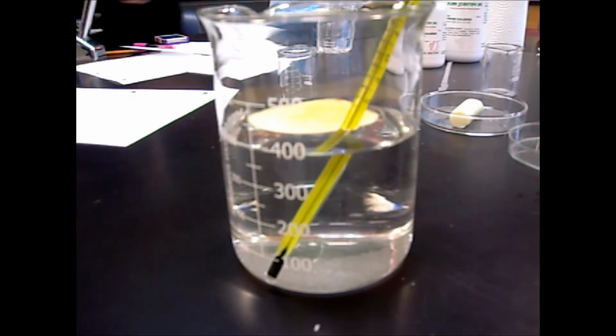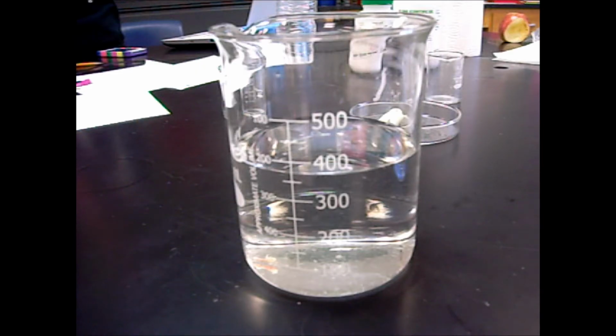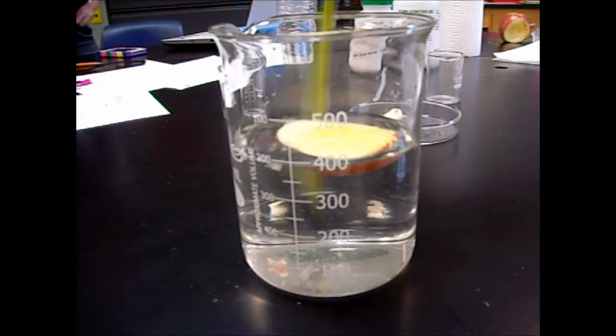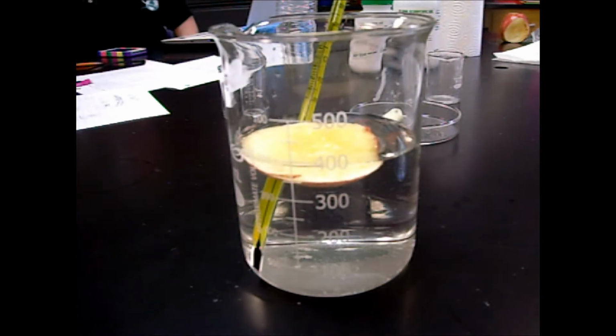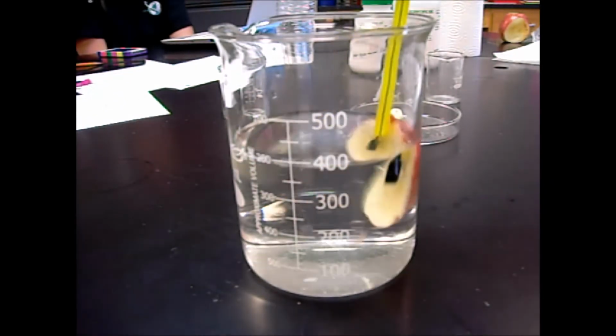After being in the acid for 10 seconds, the apple's mass increases 3 grams and is now 20.5 grams. After the apple is in the acid for 10 seconds, the temperature of the acid decreases 3 degrees and is now 22 degrees Celsius. After 3 minutes, we notice the apple breaking apart inside the acid.